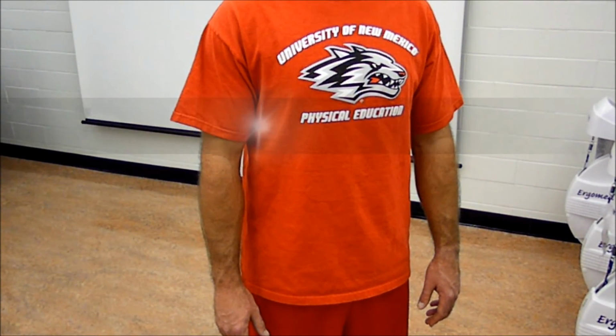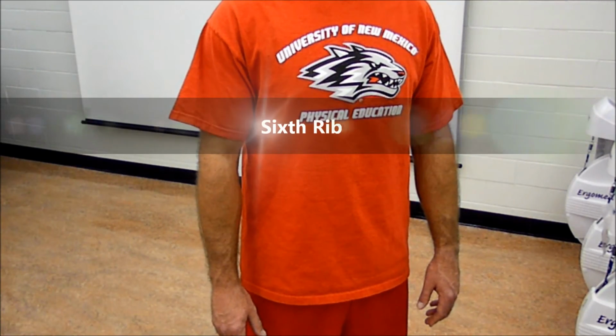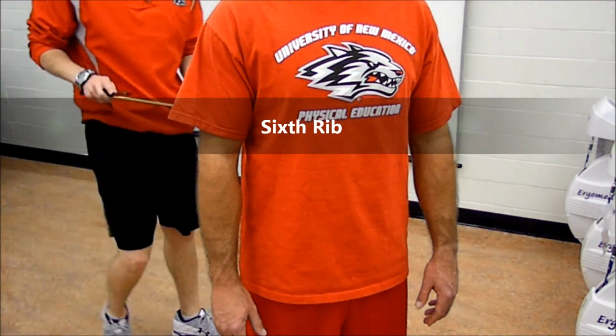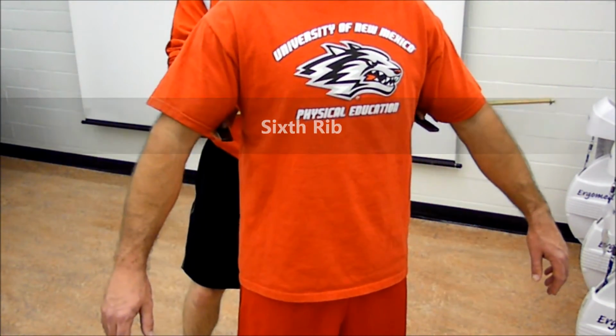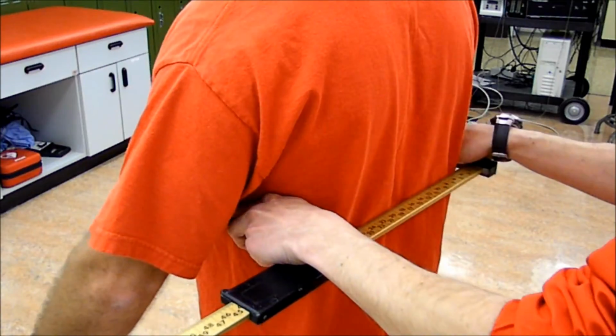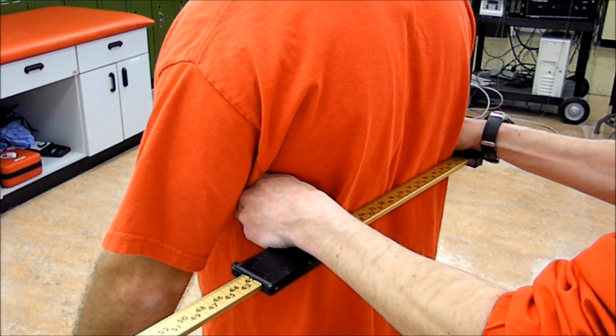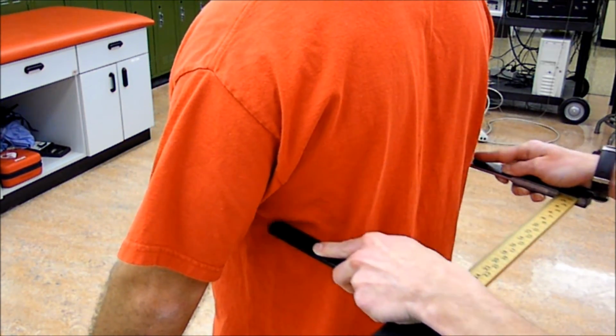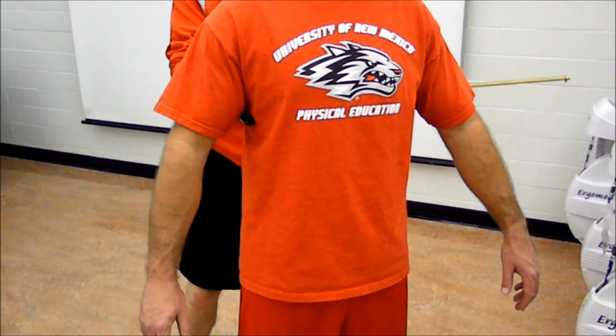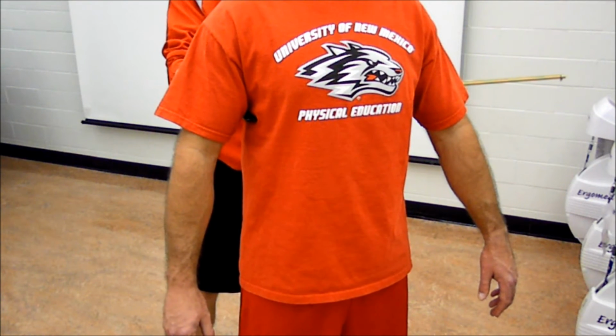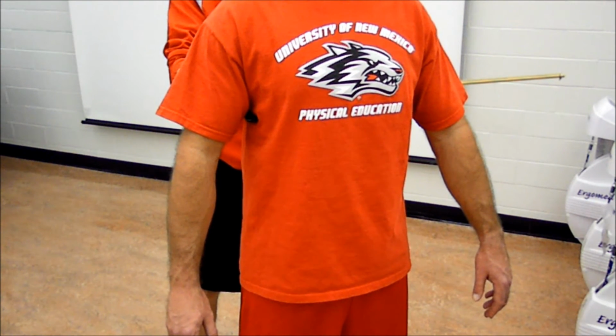The anatomical reference point for the chest skeletal diameter measurement is the sixth rib along the mid-axillary line. The participant should be standing upright with the arms slightly abducted away from the body. The caliper blades should be placed on the sixth rib of the mid-axillary line and the measurement value recorded after a normal expiration.